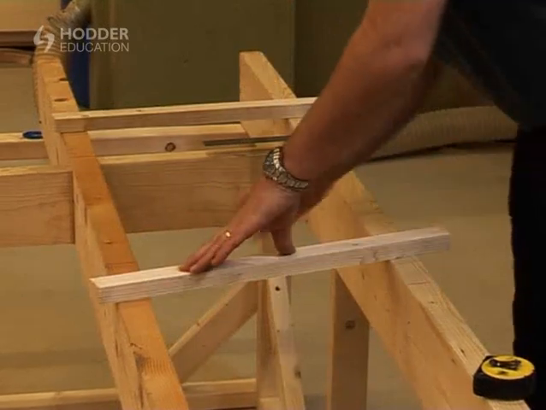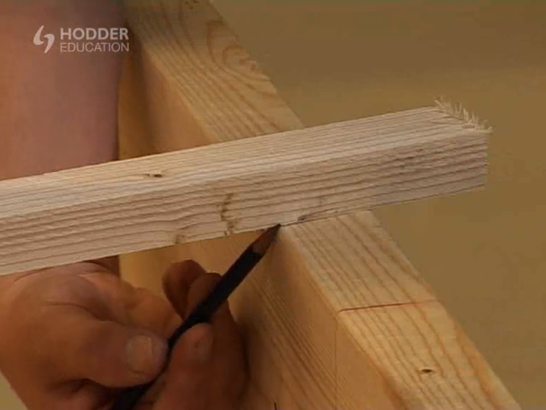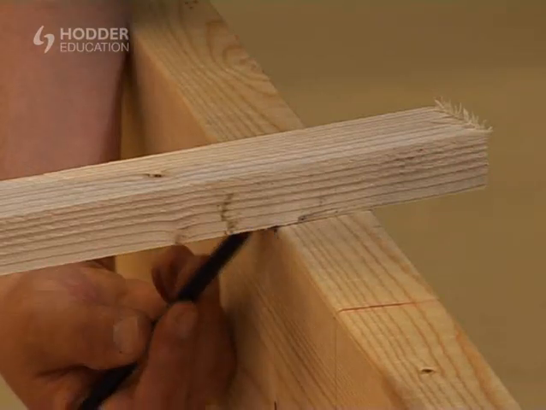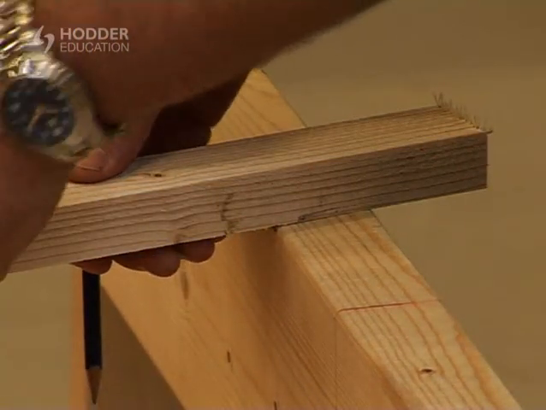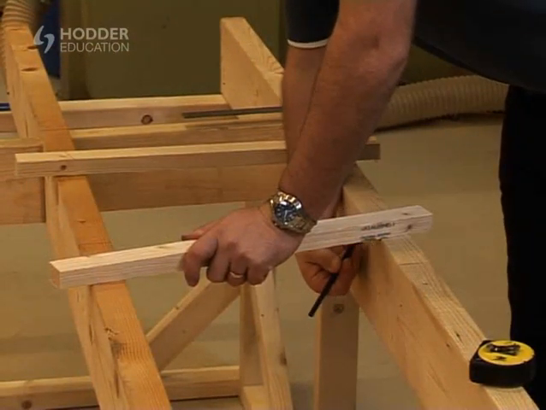Align a length of the herringbone strutting with the top and bottom marking outlines and mark a pencil line along the underside at both ends. Repeat this method for another section of timber before cutting both pieces to length.